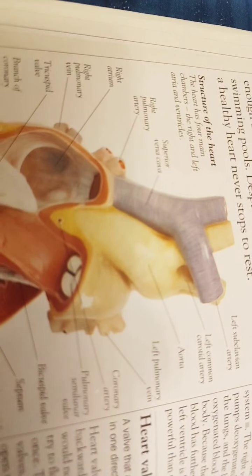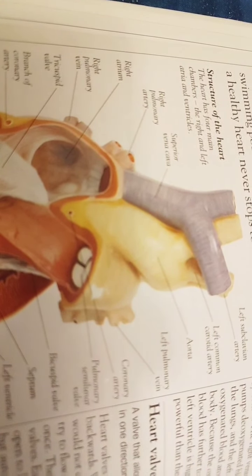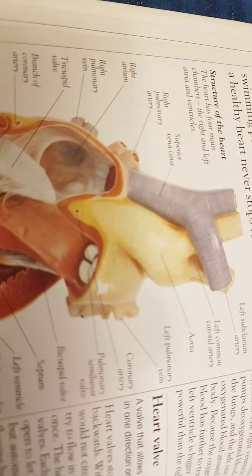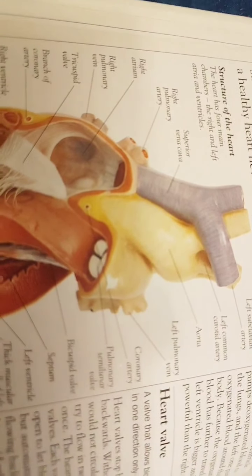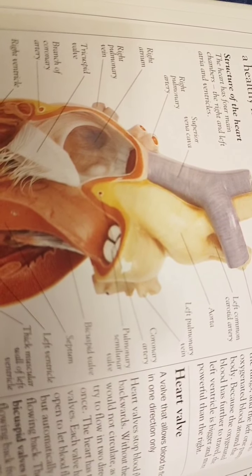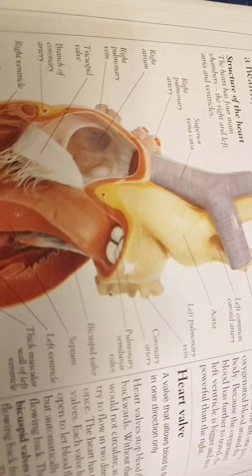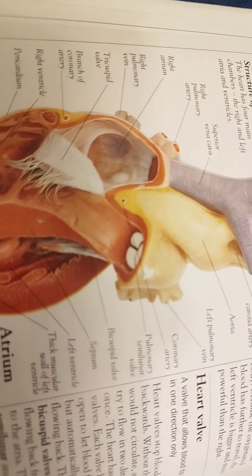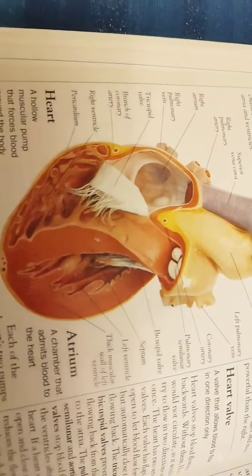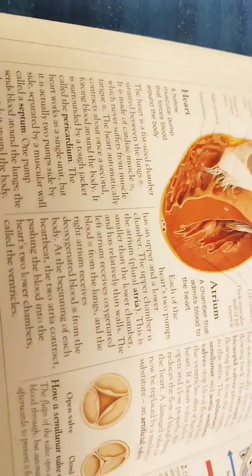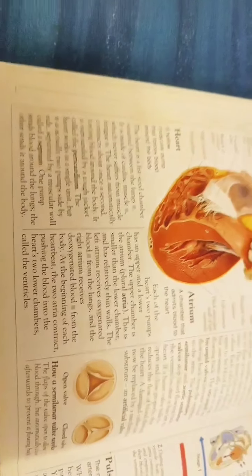So this is the structure of the heart. If you have seen, it has a right and left side, pulmonary arteries and aorta and pulmonary valve, semilunar valve, bicuspid valve, septum. So let's start studying as much as we can.